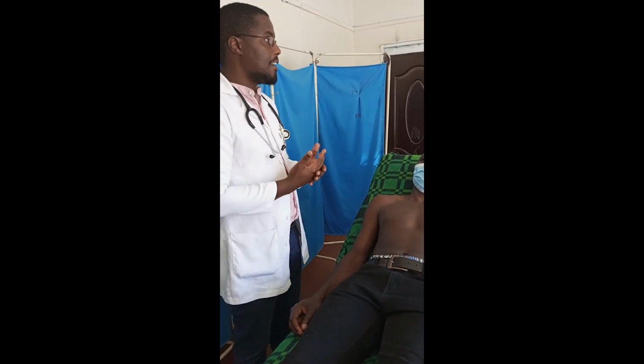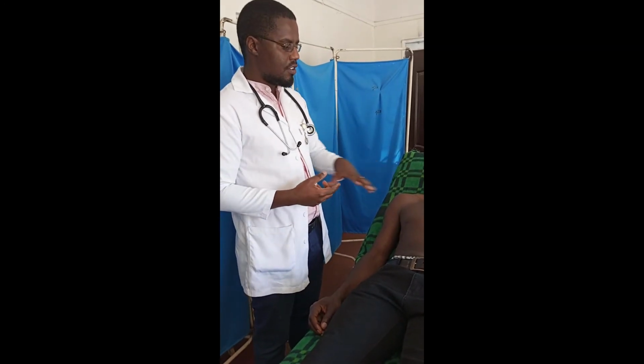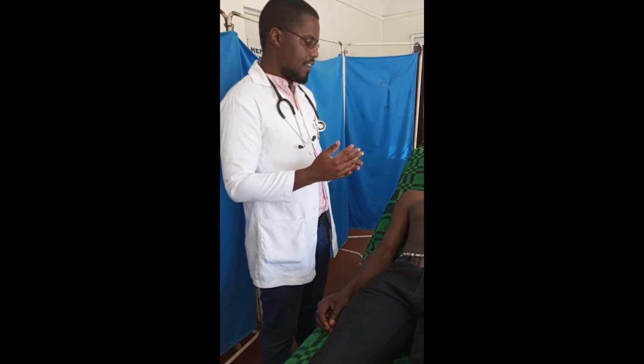Then from here, the next skill of examination is the percussion, where we have to percuss the regions of the chest. And the normal sound during percussion should be resonance sound.